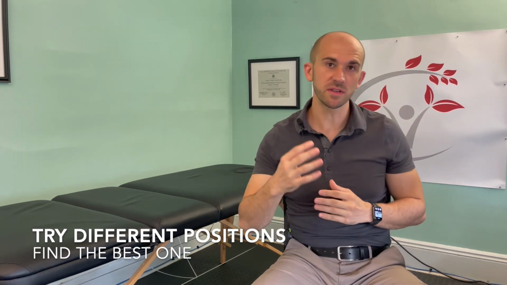Then there is also the partial weight bearing position in prone, because now you're at an angle. The angle of forces is changed, so the way that the movement takes place is different and can have a different effect. Sometimes just changing the position is all you need to do to get that result that really helps you get better and feel better.